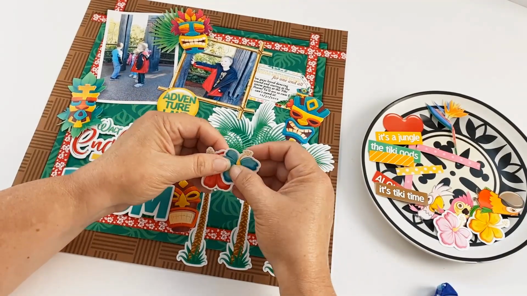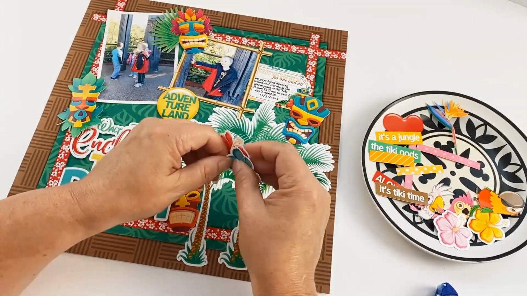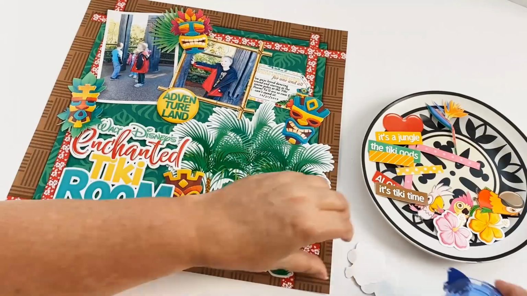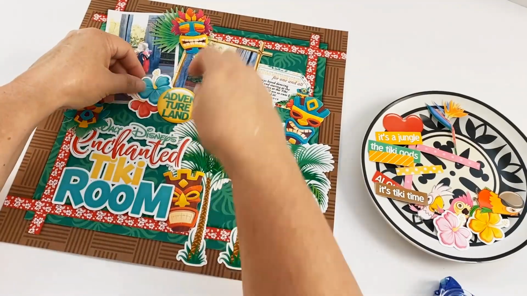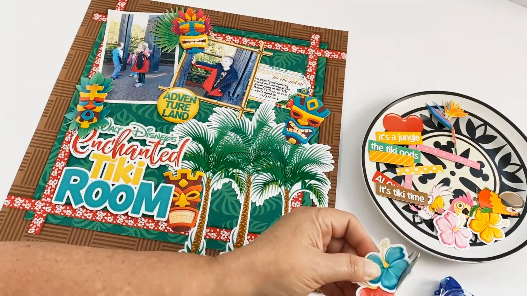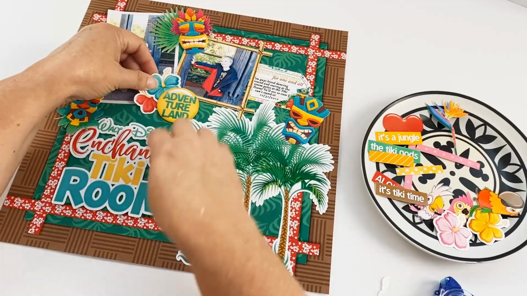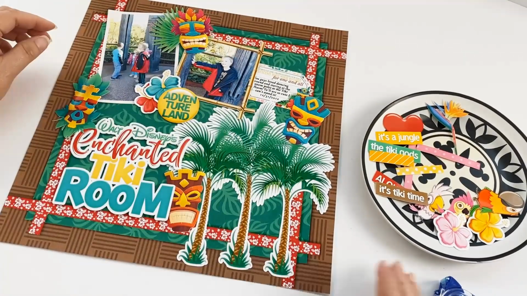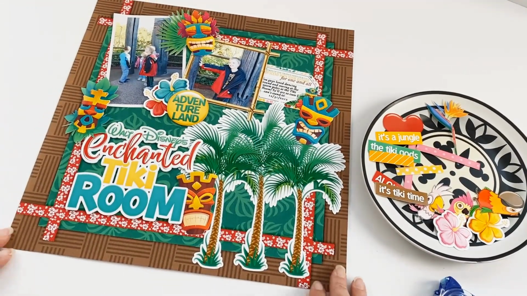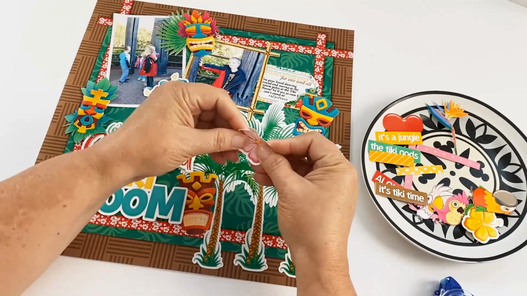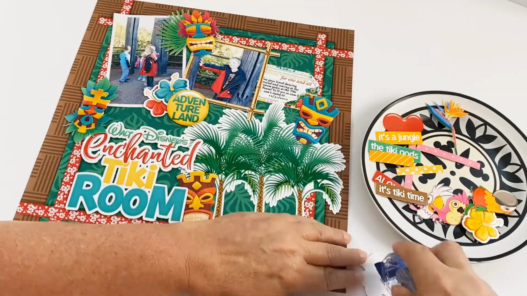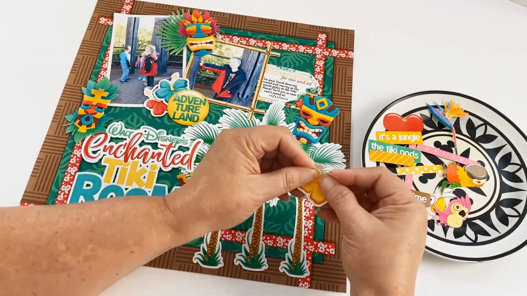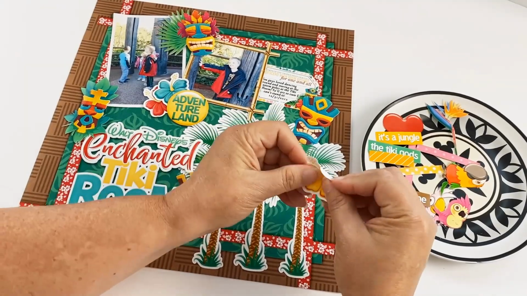And so I'm kind of beginning to bridge that gap between the photos and the title there. One of the things that I was trying to accomplish was the palm trees on the lower right, they spill over that red ribbon and the green pattern paper.